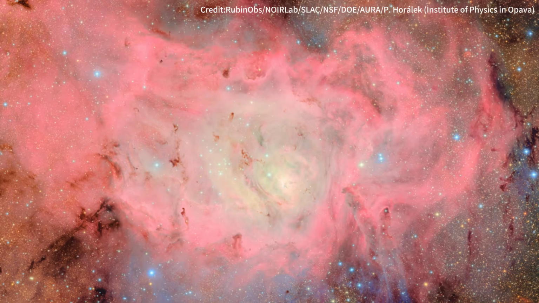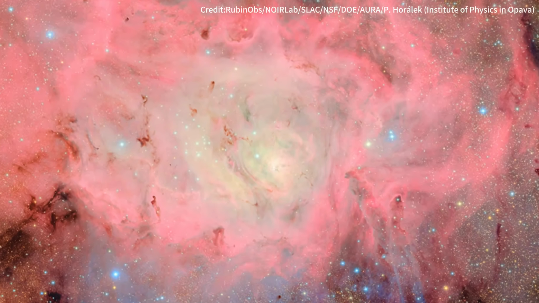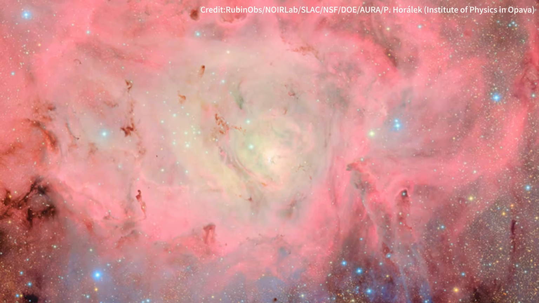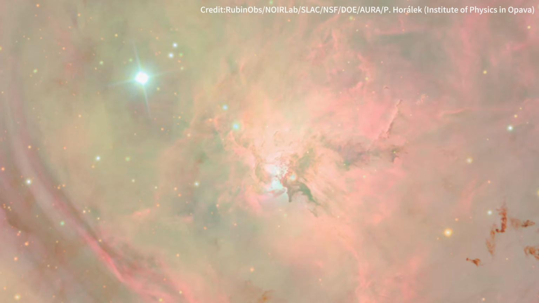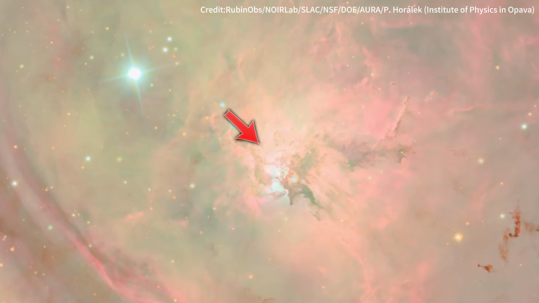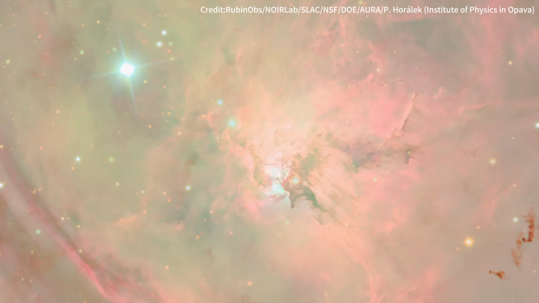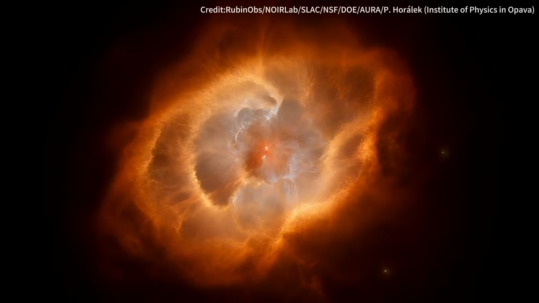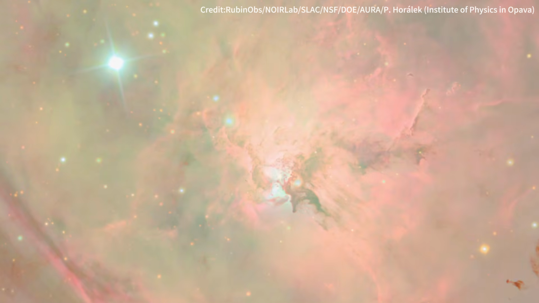The second detail is HH870 near the center of M8. M8 is not just a beautiful red nebula. Near its central hourglass region, there is an object called HH870. HH stands for Herbig-Haro object. In simple terms, it is a glowing shockwave created when a newborn star shoots high-speed gas into the surrounding nebula.